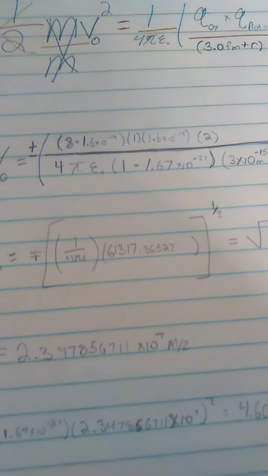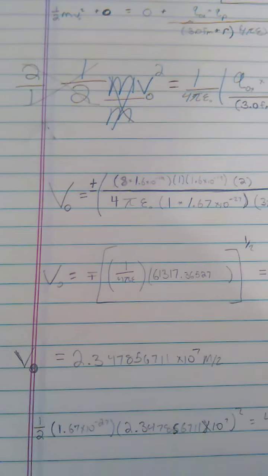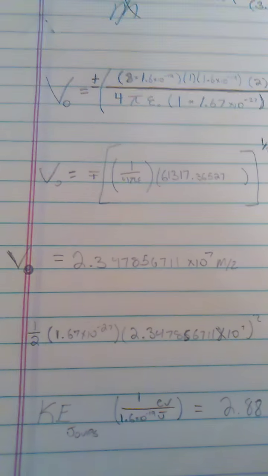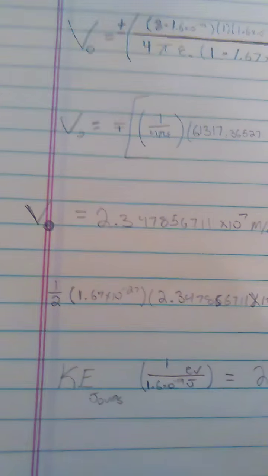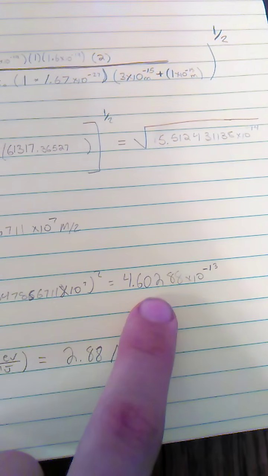And then the question also asks, what is the kinetic energy in electron volts? So we have to figure this in joules. Here's your velocity. Here's your typical kinetic energy equation, 1/2 mass times velocity squared, which you just figured out, equals this expression right here.